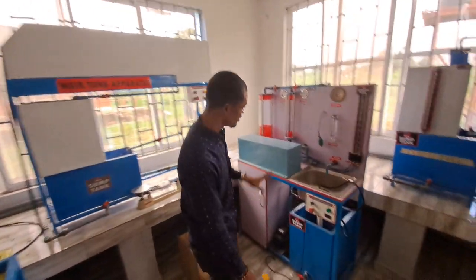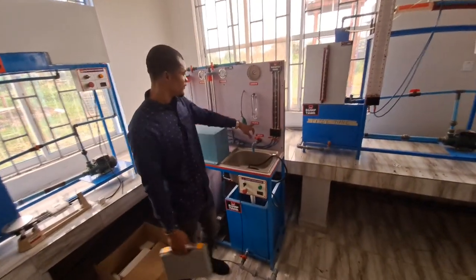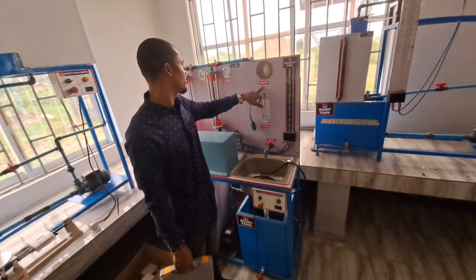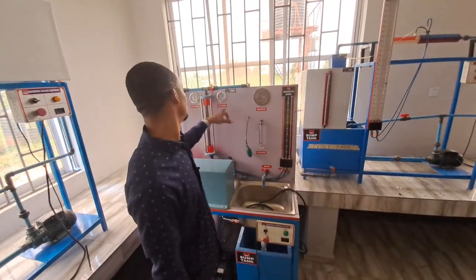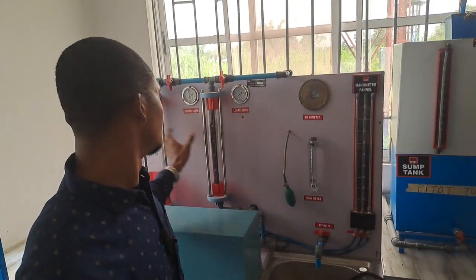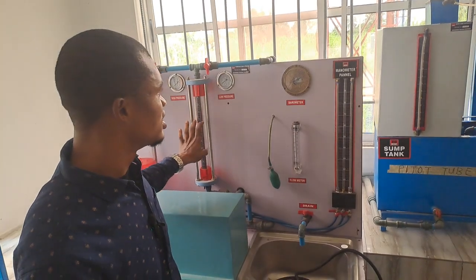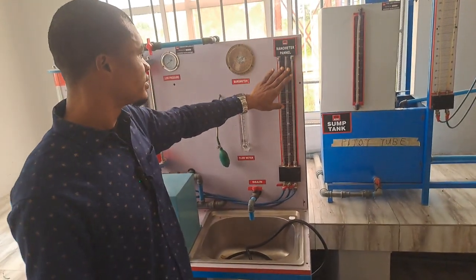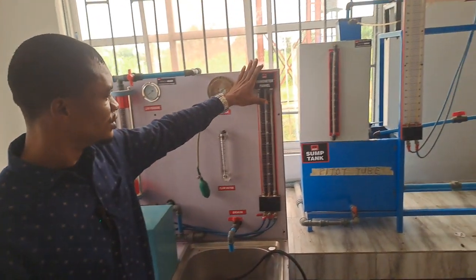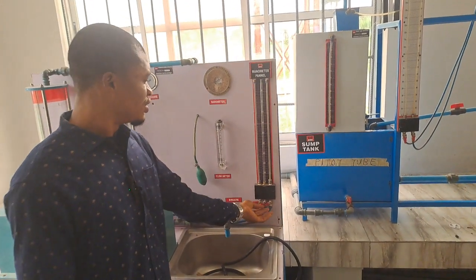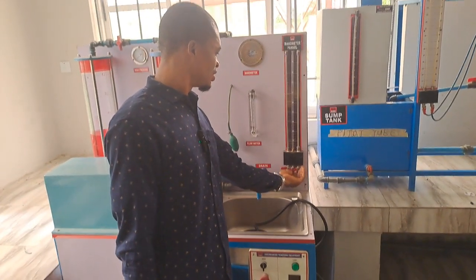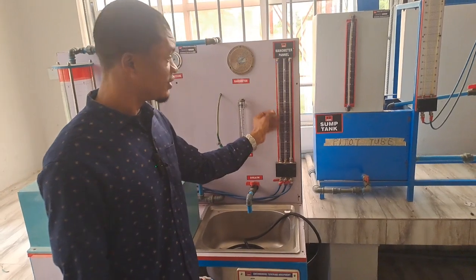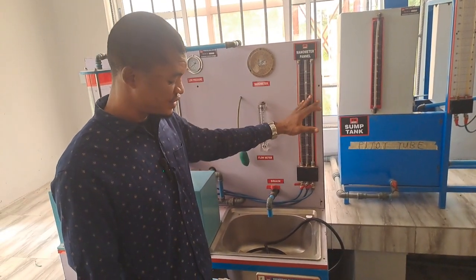So as you can see, another one, this is the float meter, this is the barometer, this is the low pressure gauge, and this is the high pressure cubicles. The cylinders, this is calibrated, and this is another manometer panel. So this determines the speed or the flow of the air, the pressures that is in the system.